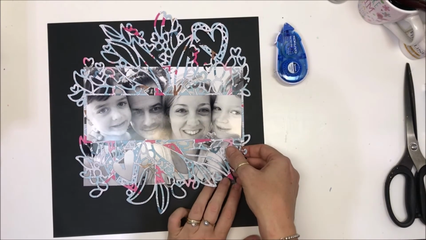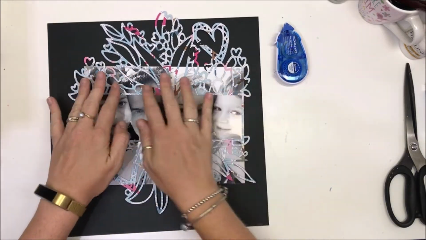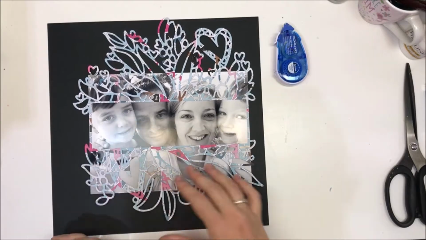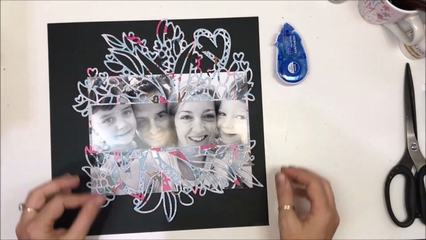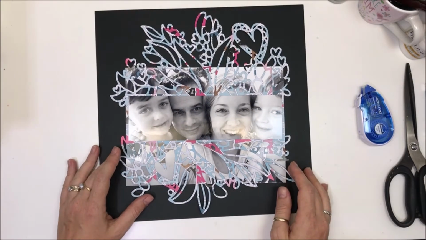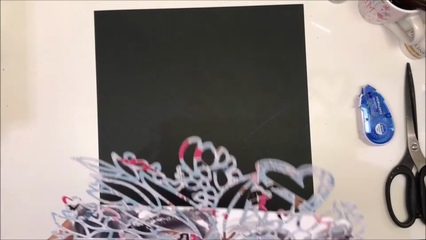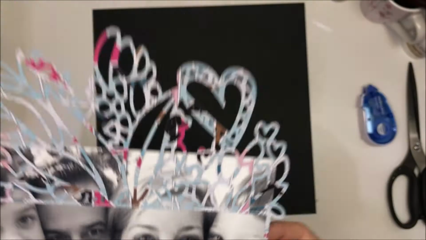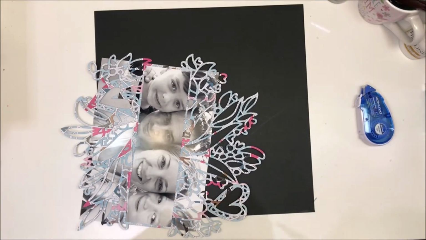I had a pretty good idea of where it was going to fit because I'd pre-designed it in the Silhouette software already, so that was one of the reasons why I designed in the software before I cut anything. I'm going to go off camera and do some stitching, and you can see here I've just used some white thread and gone around that box, and that's all I have done.